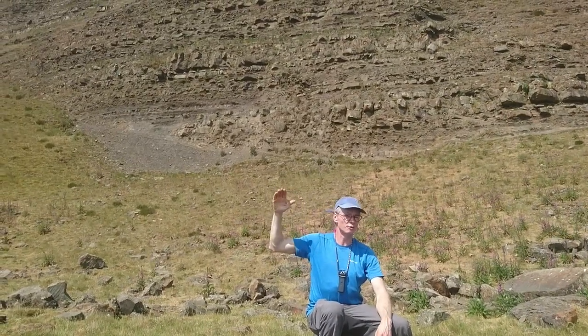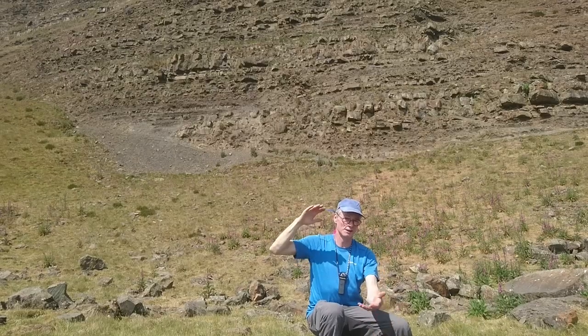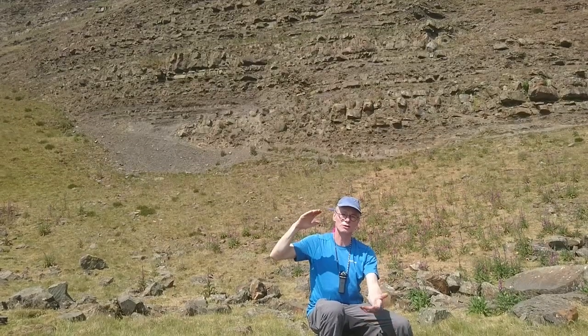So it's this intermediate deposit between the very distal, far away from land limestones of the lower Carboniferous and the coastal and lagoonal deposits of the upper Carboniferous. We're in this transitional sequence of turbidites here.